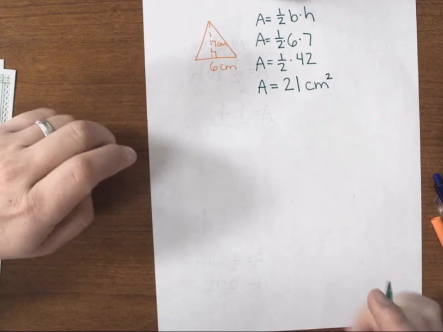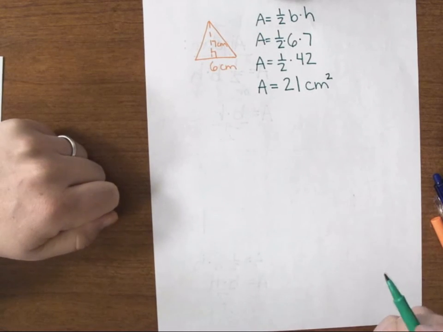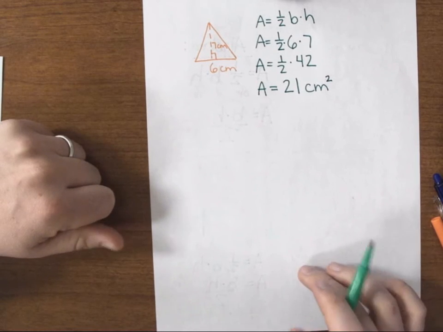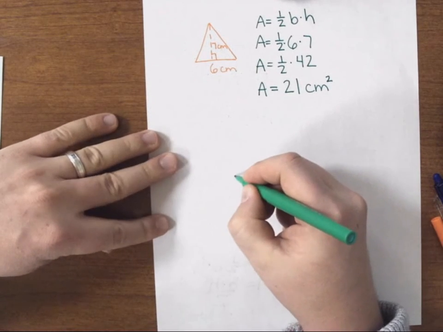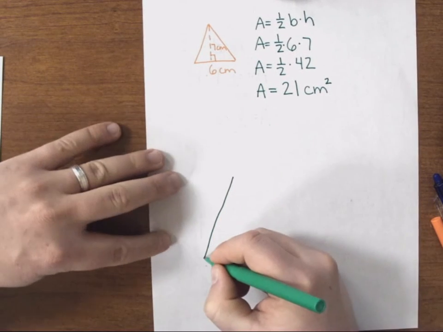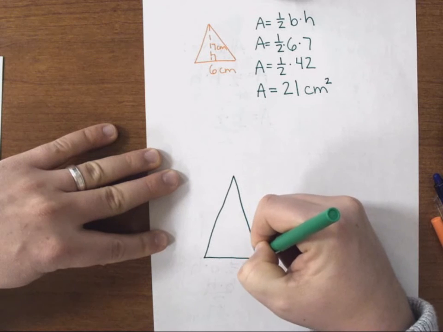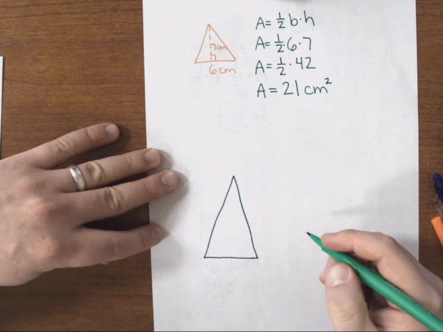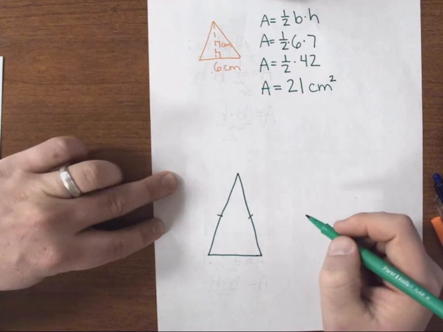Okay, let me give you one to practice. When you're finished, I would like you to come show me at the back table. I will check it off with you and then give you your assignment. Okay, your question will be, okay, I have given you a tall, skinny, scalene triangle.